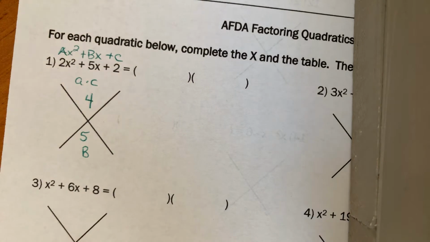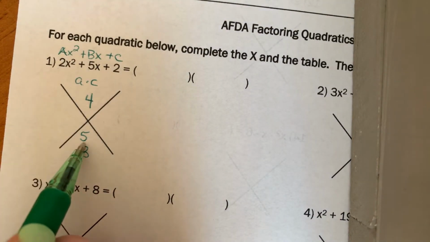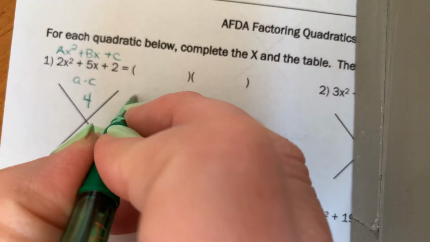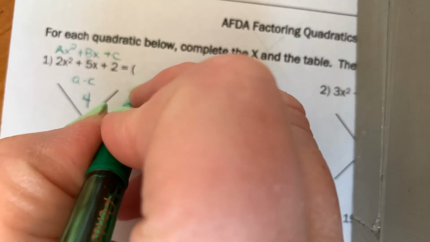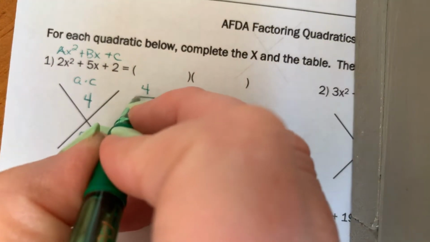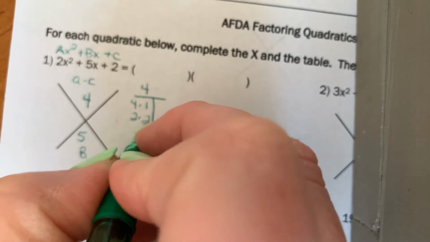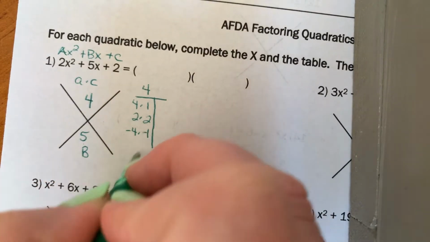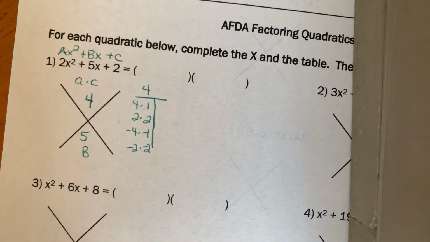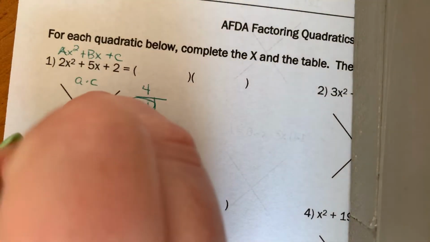So now we want two numbers that when we multiply them, we get 4, but when we add them, we get 5. So if you happen to look back to the intro to quadratics worksheet, that's where we write out the factors of 4, which one of those add to 5. So we could do 4 times 1, we could do 2 times 2, we could do -4 times -1, or -2 times -2. So which one of these factors add to give you 5? In this case, it's going to be 4 and 1.